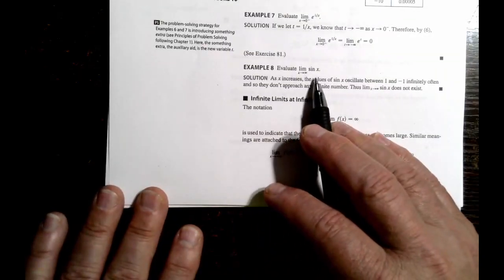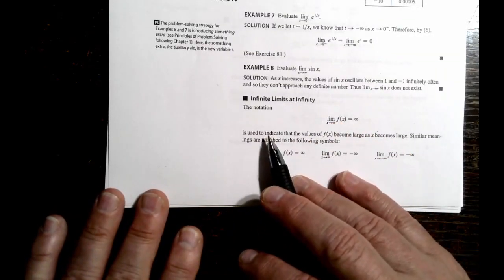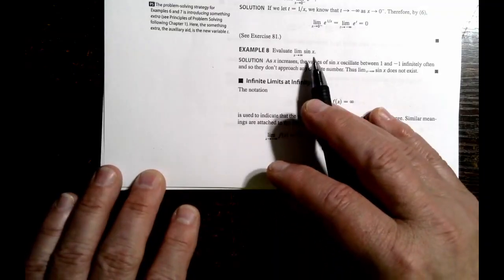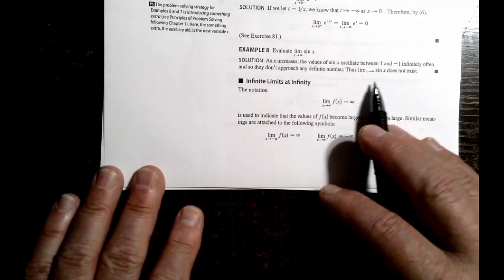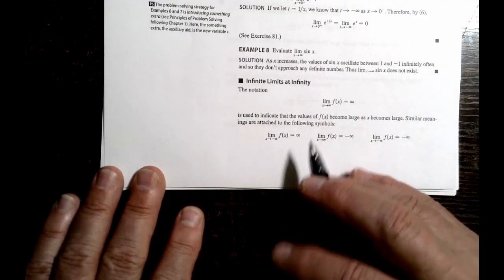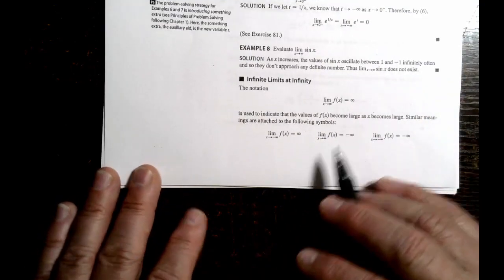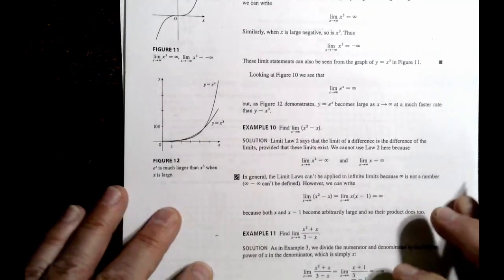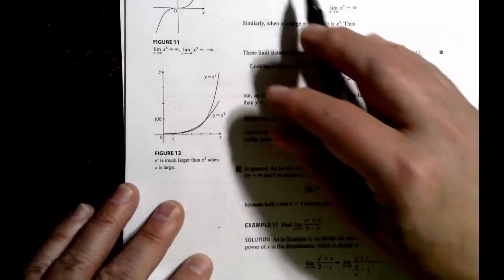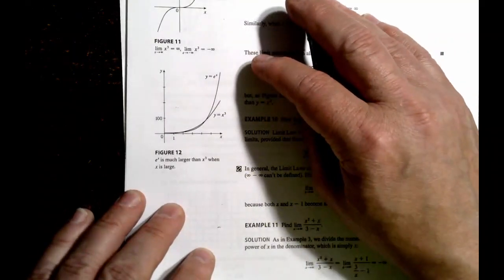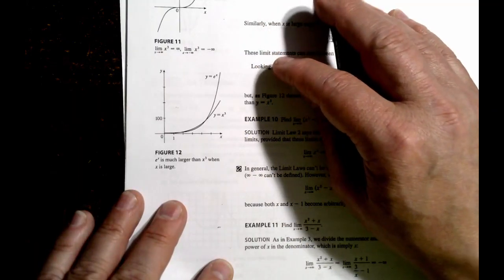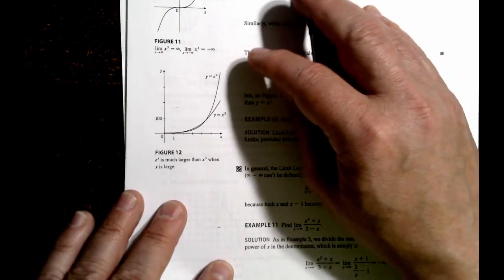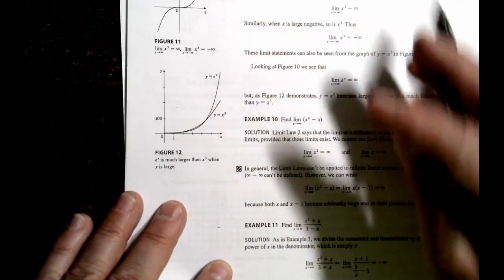Okay, evaluate sine. If you go off to infinity, it doesn't approach any specific number, so it oscillates between minus 1 and 1, so you have to say it does not exist. Now if you're looking at the limit as x approaches infinity of x cubed, or minus infinity for x cubed, this is going to go off to infinity, this one's going to go off to minus infinity.